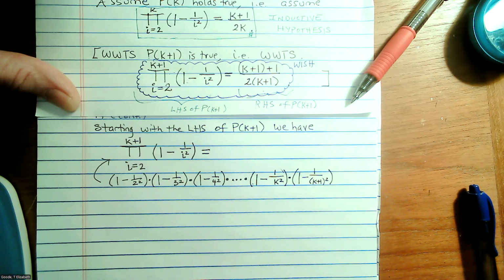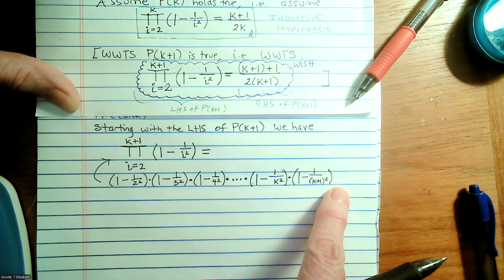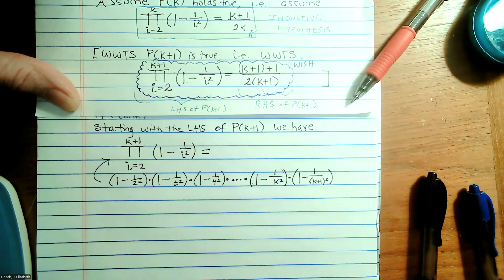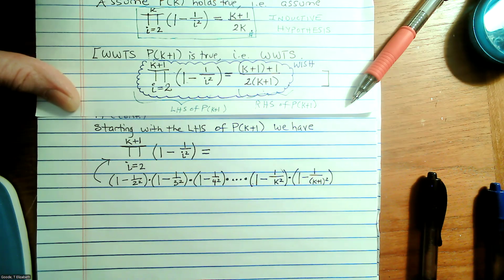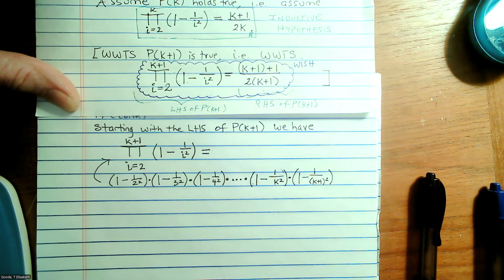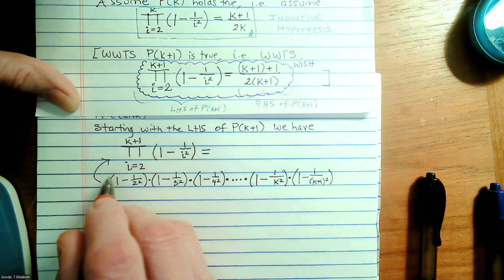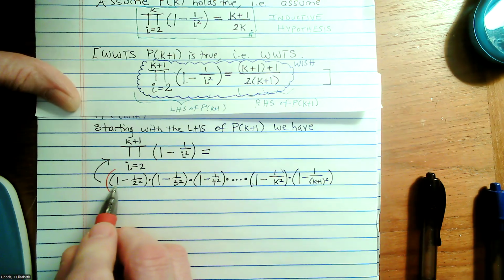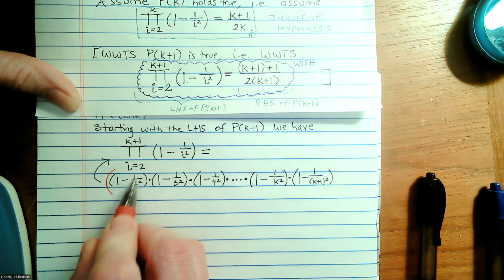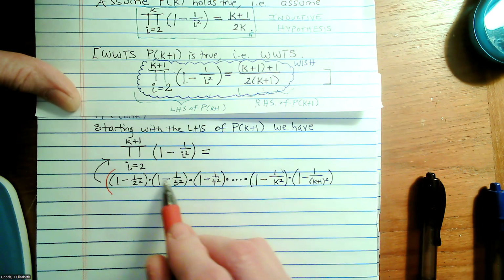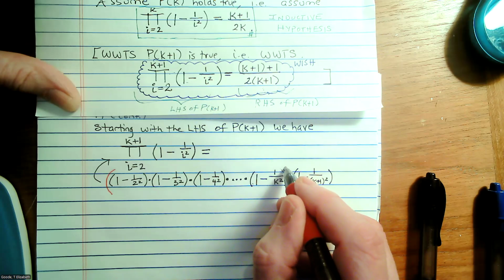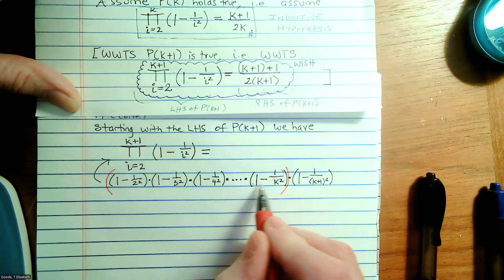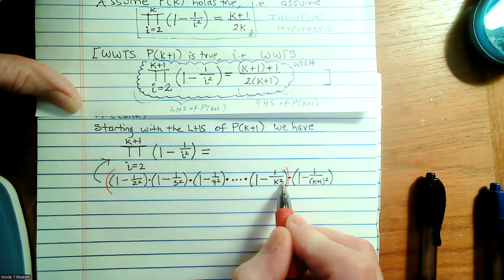It's a long product, but multiplication does not care what we multiply together first. We could take the product starting with the first factor, 1 minus 1 over 2 squared, all the way up to the factor that is 1 minus 1 over k squared.